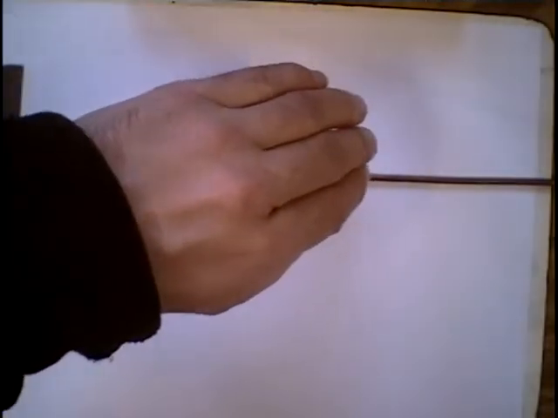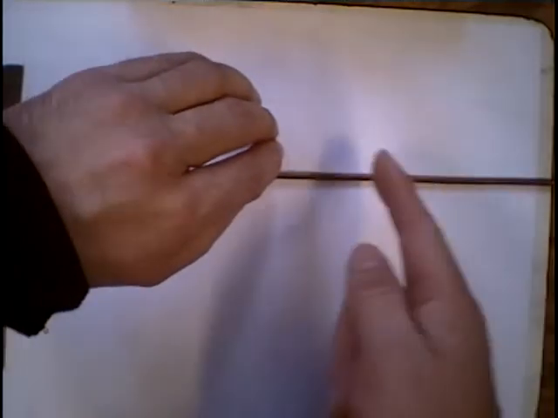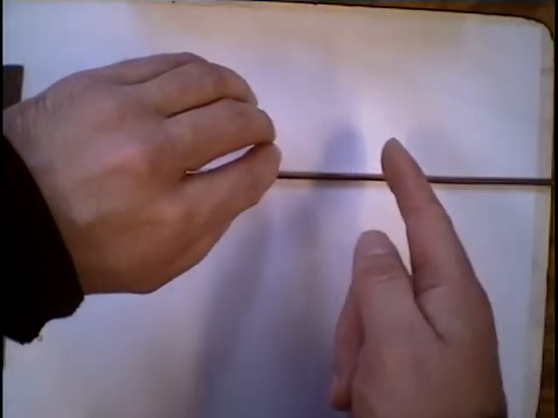If you have a conductor and the incoming wave is traveling this way, then the electrons in the conductor will travel towards the incoming wave because they're loose. They're loose in a piece of copper like this, or if this was silver, or gold, or just any conductor.